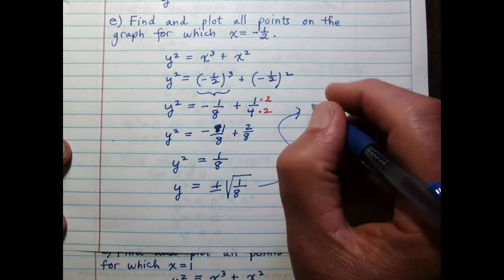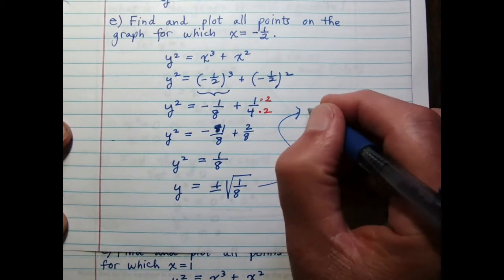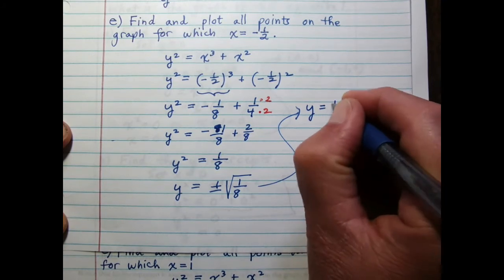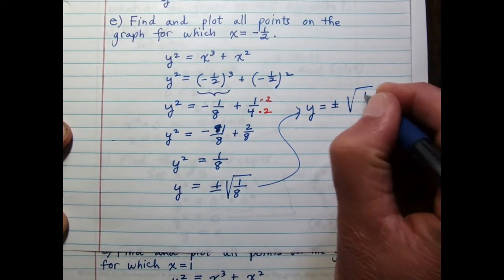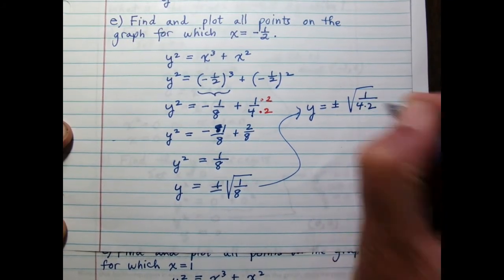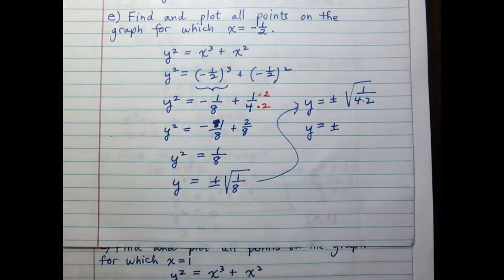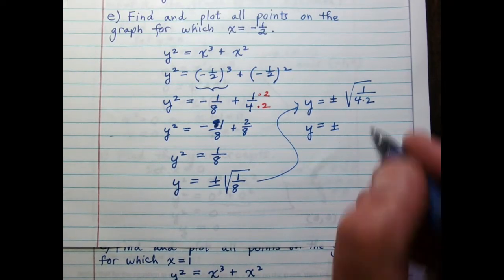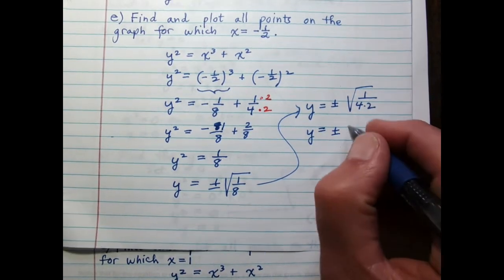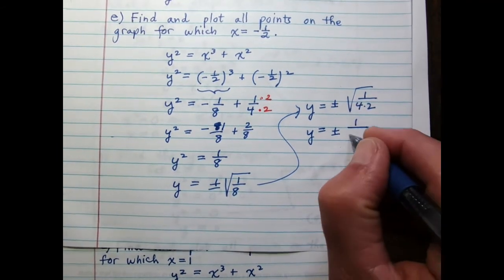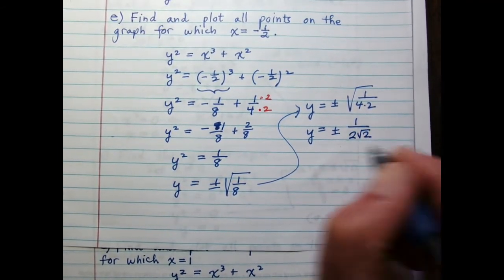And let's clean that up a little bit. Y equals plus or minus the square root of 1 over 4 times 2. So y is plus or minus the square root of 1 is 1. Square root of 4 is 2, radical 2.